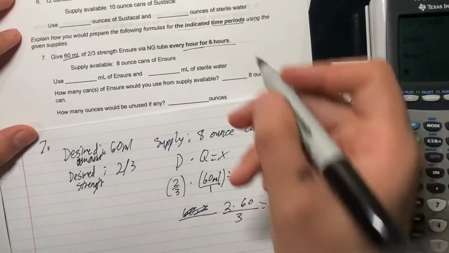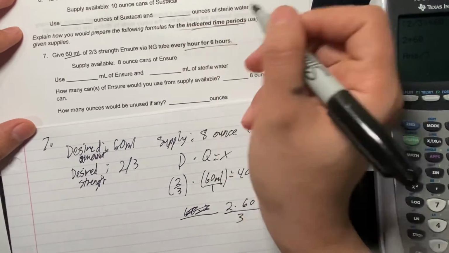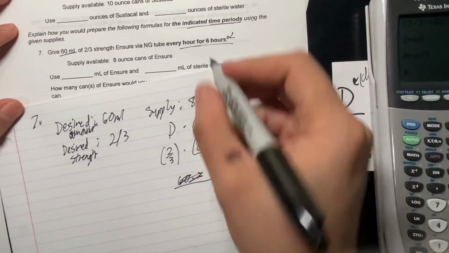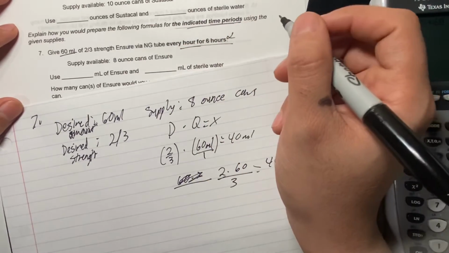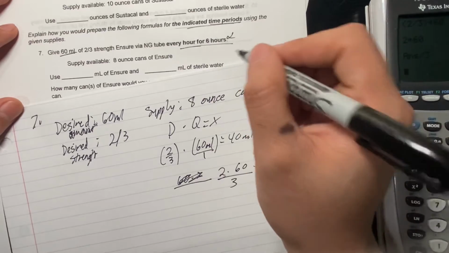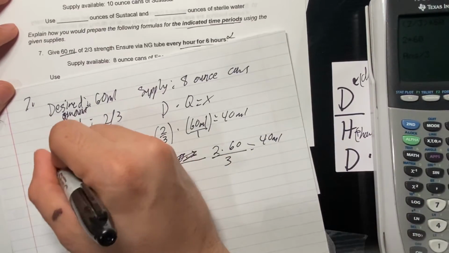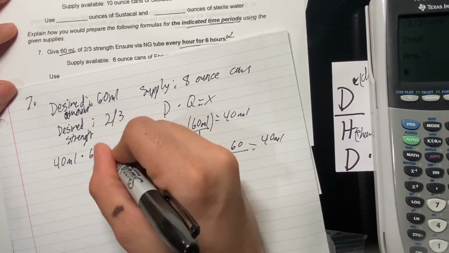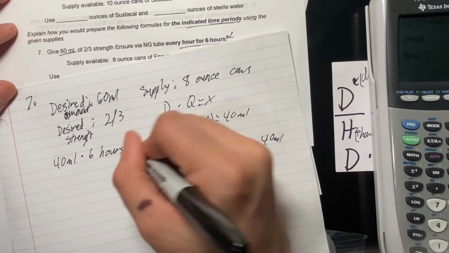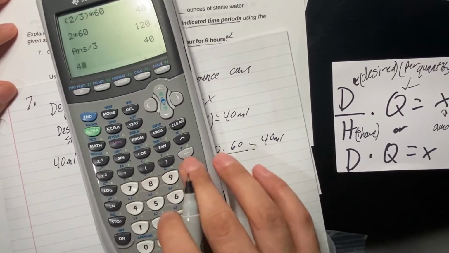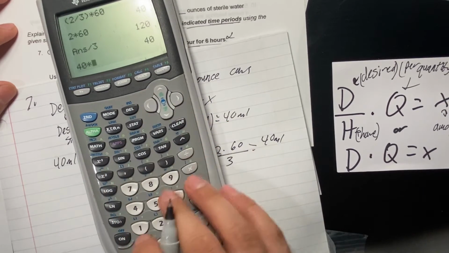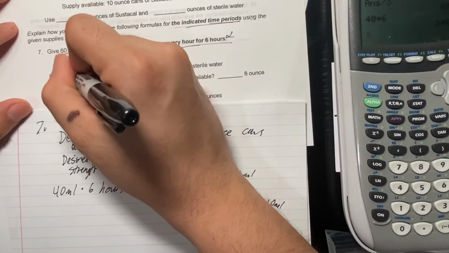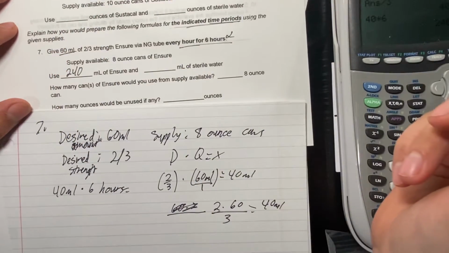One of the things we want to know, however, is it's for the indicated time period. So we're looking for the entirety of these 6 hours. So if this is every hour and we're doing it for 6 hours, we're doing 1 every hour. This is going to be 40 mLs times 6 hours equals 40 times 6. So we'll need 240 mLs total of Ensure.